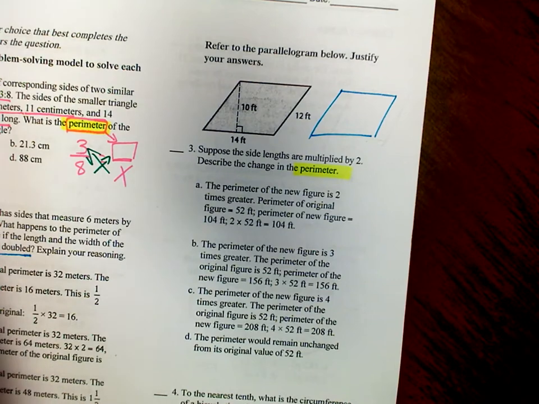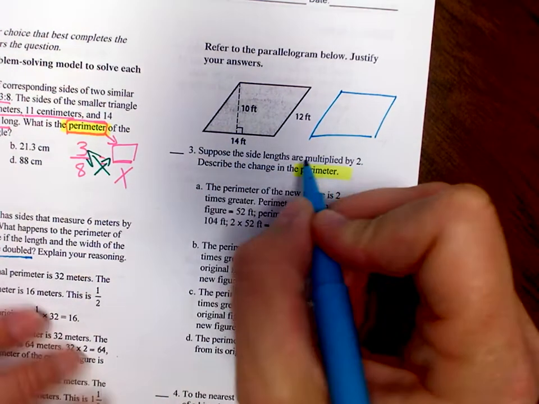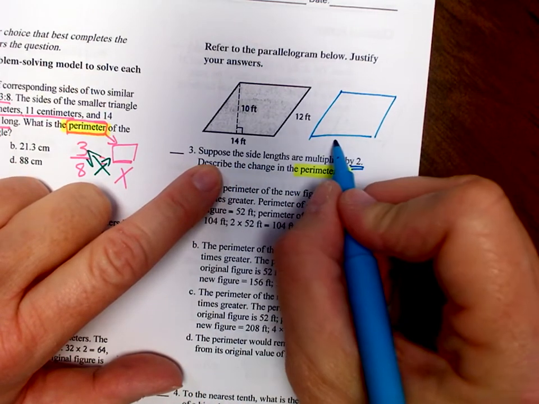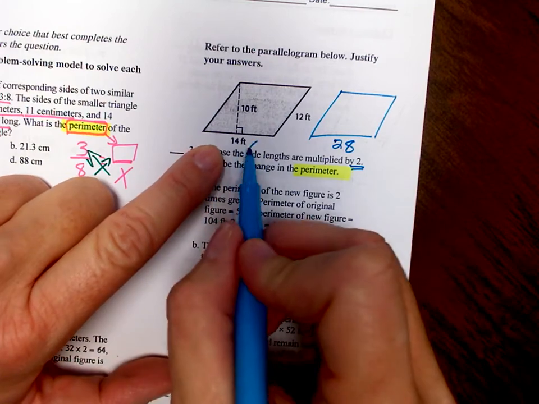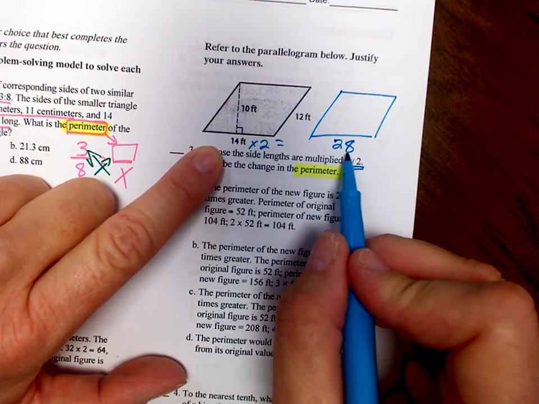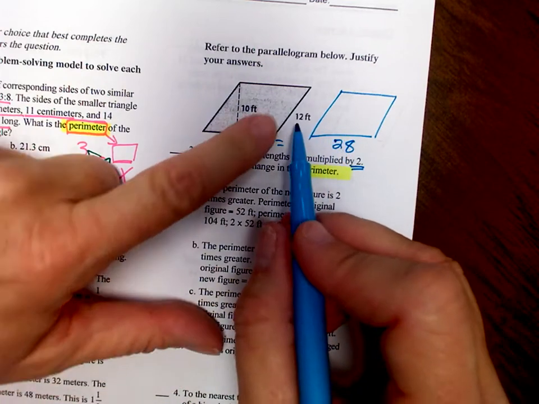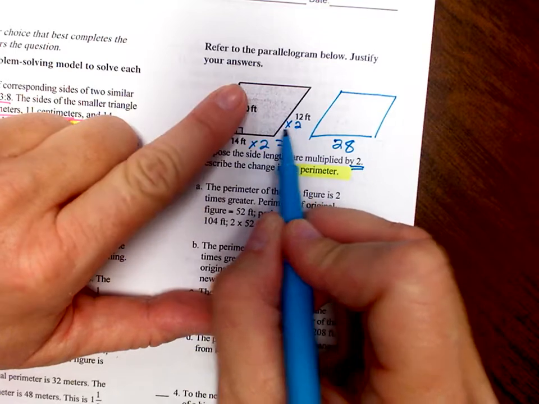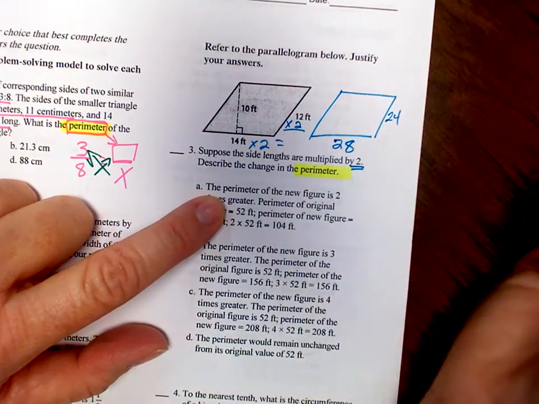That's what we're wanting to know. So if this is 14 and the side lengths are doubled, this would be 28. 14 times 2, because when we double it, it's times 2 equals 28. If this side is 12 times 2, you would get 24.